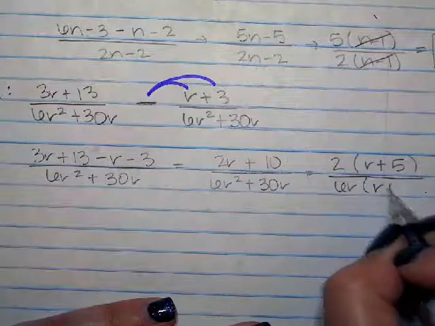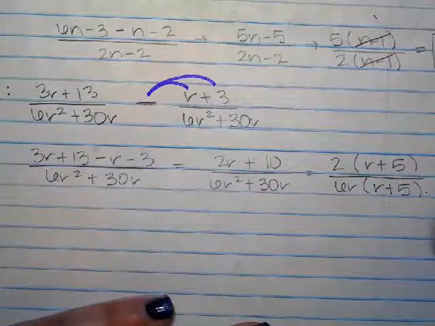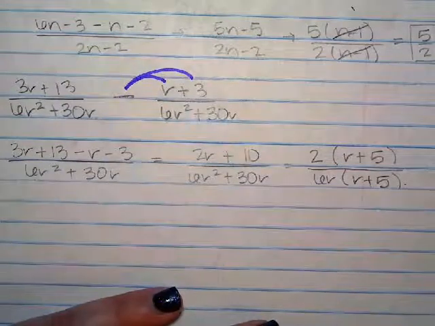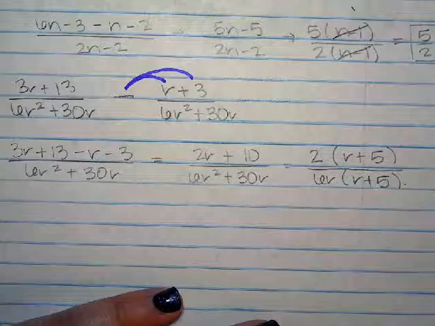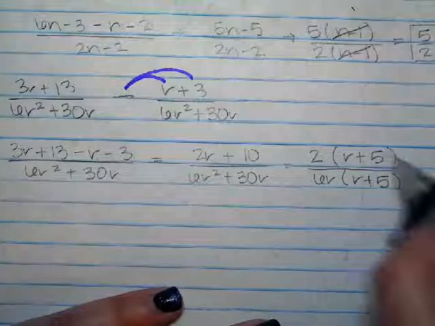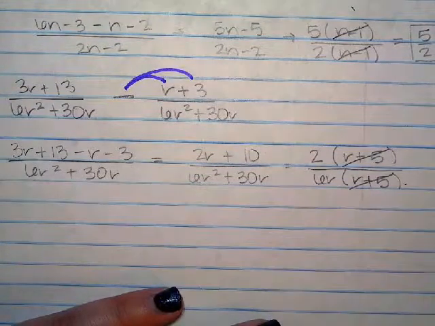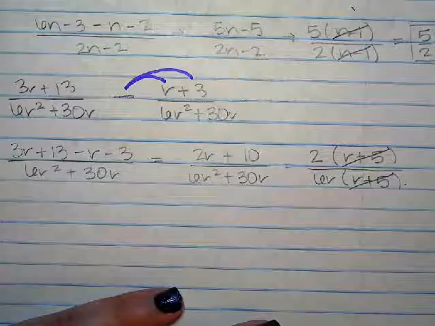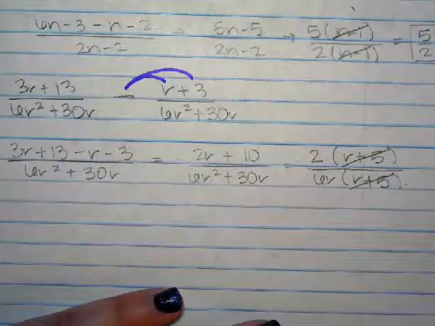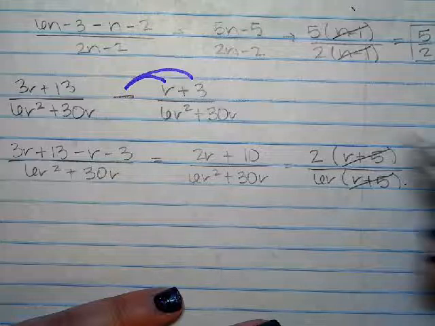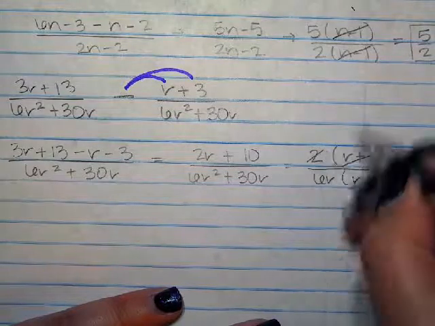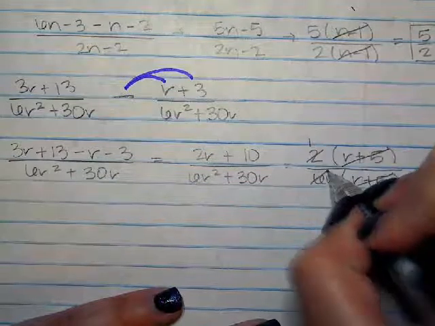Okay. And so what do we see that cancels? Okay, but what else? The 6 and the 2 can reduce it to be 1 over 3. 2 goes into 2 once, 2 goes into 6 3 times.